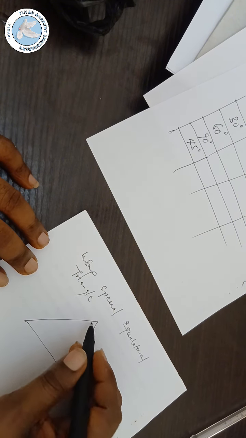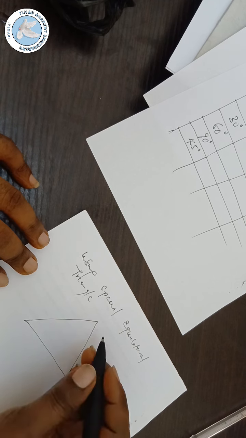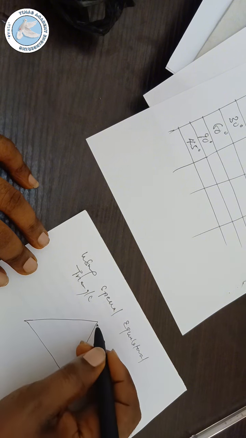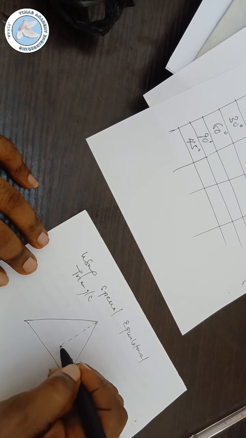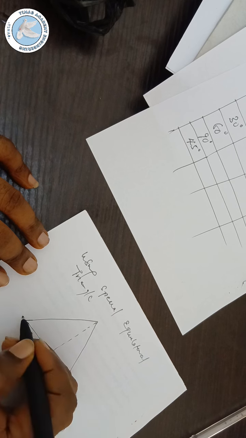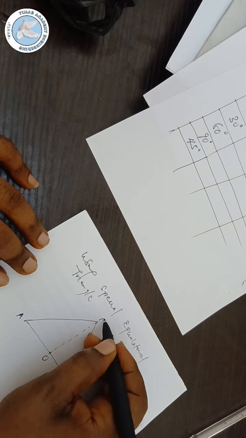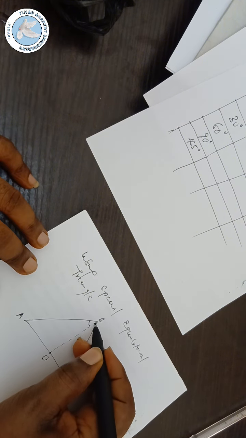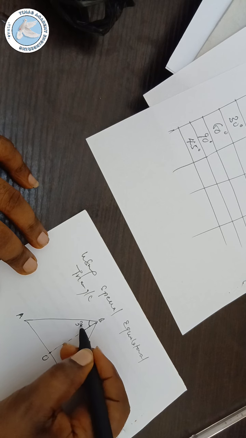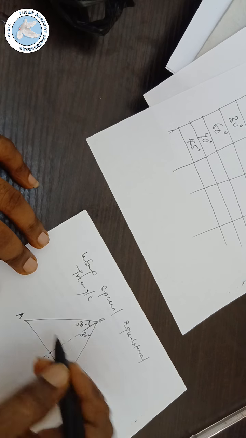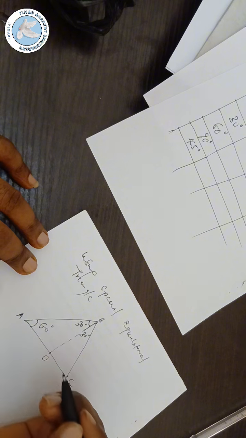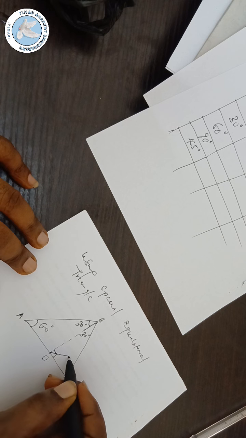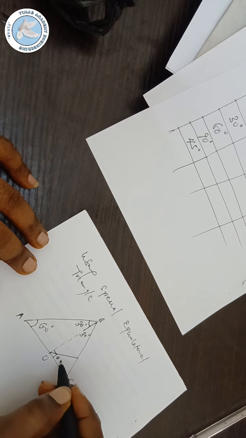So it means that the angles are 60 degrees, and we can assume the side to be 2. So let's label it A, B, and C. Dividing this angle into 2, we have 30 degrees. So this other one is 60 degrees. And having this to be 90 degrees, we can divide this and we have 45.